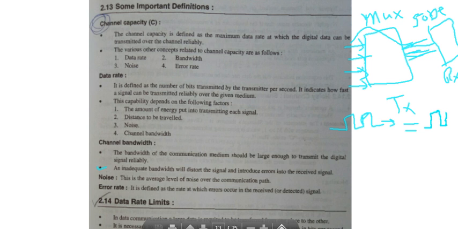ठीक है, so there is a change in the shape of the signal at the receiving end. Okay, so that may be an error. Next point, noise. This is the average level of noise over the communication path, because noise will get added in the transmission medium when the signal gets transmitted through the transmission medium.